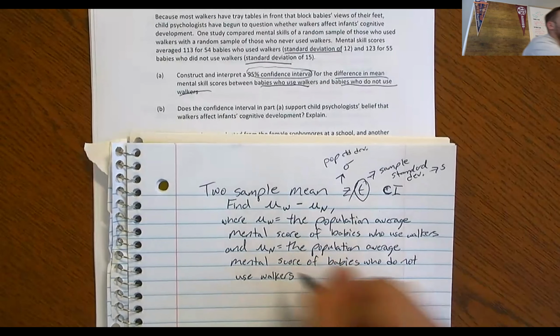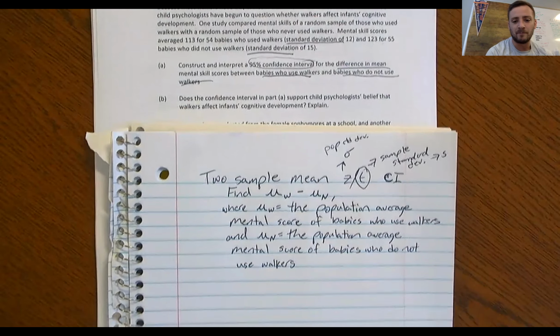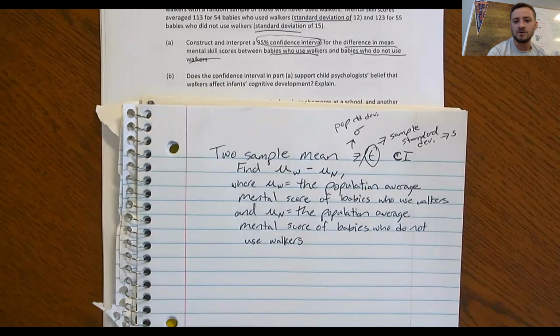Again, you can call this mu sub 1 and mu sub 2, but I like to use the letters that help guide me. I'm never going to forget that mu sub W is the walkers, and I'm never going to forget that mu sub N is my babies that don't use the walkers. Give me 1 second. Okay. All right, so that's step number one. Name the process that we're doing and then define what the goal is using the context of the problem.